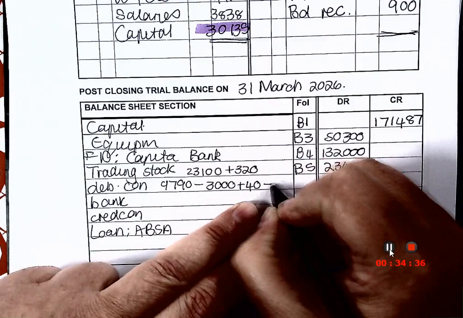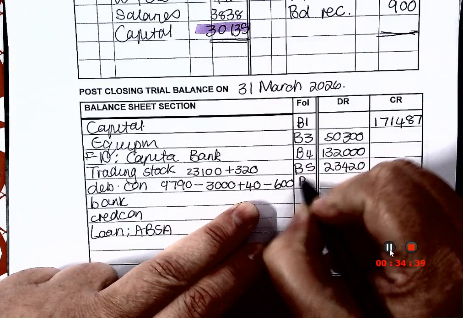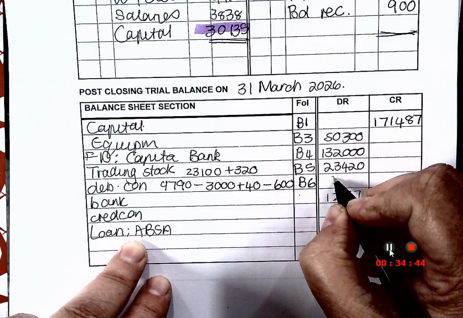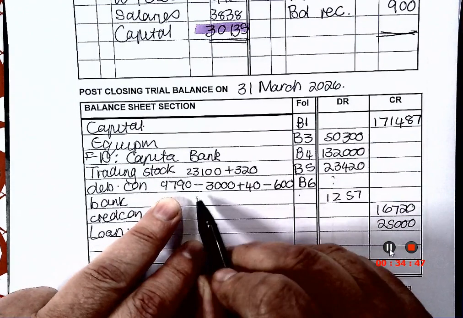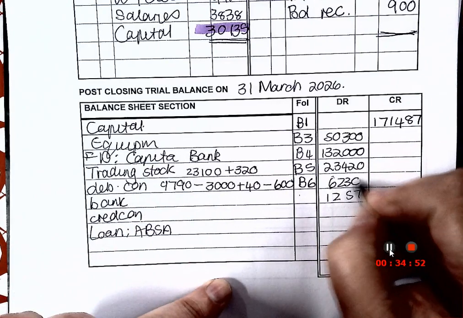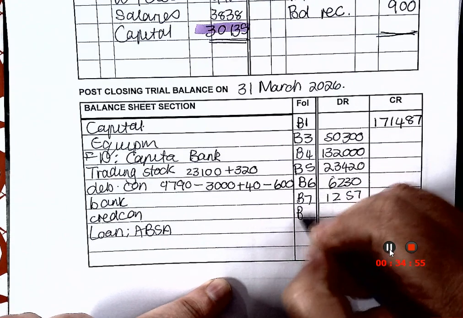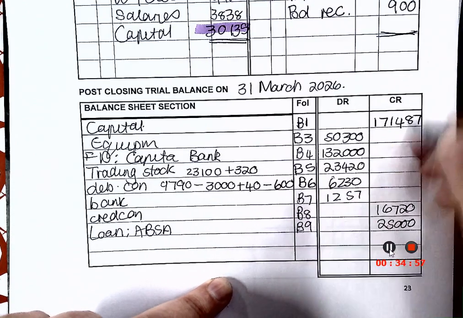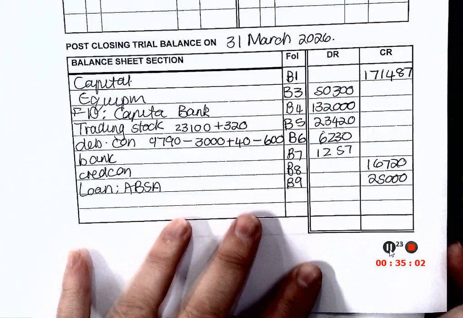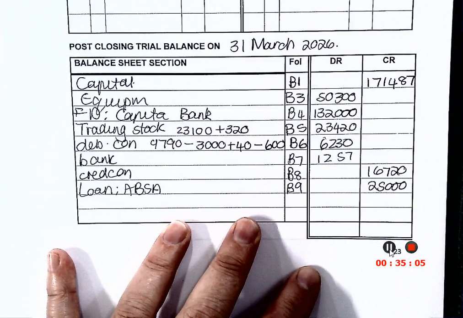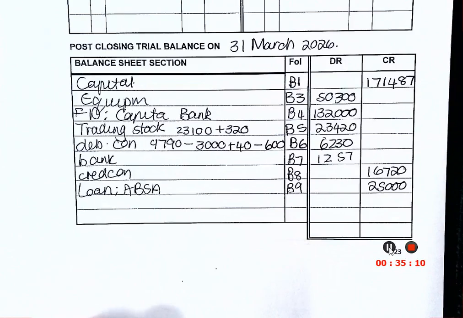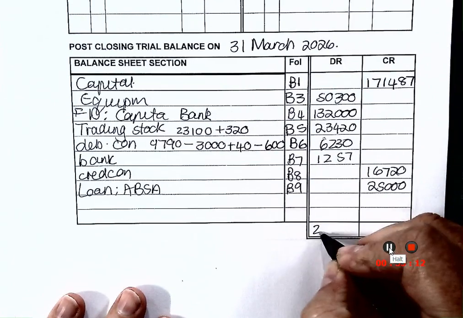And what is my balance now? No, it's going to be very little. It's going to be 6,000 something. 6,230. And I mustn't forget these folios. Now I just balance, and they have to balance the totals in the end. So who can tell me what does it balance on? 2,207.